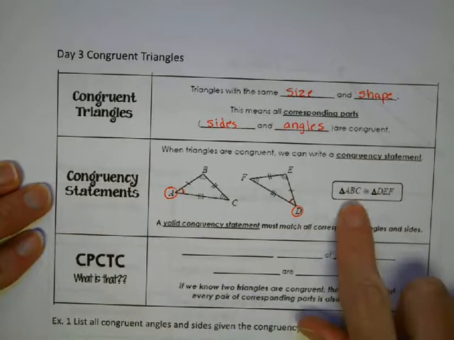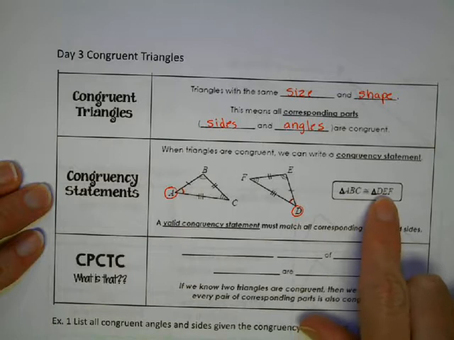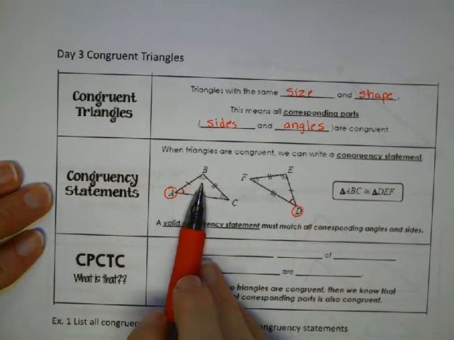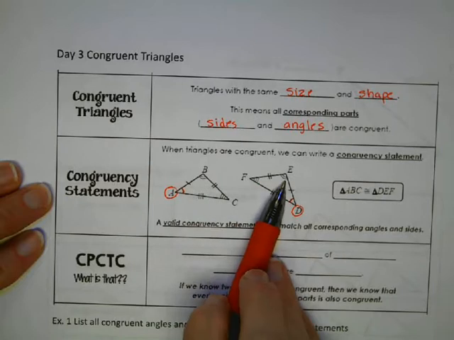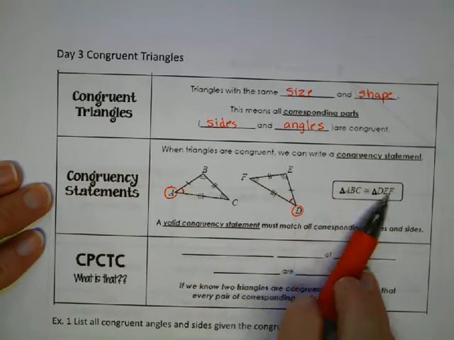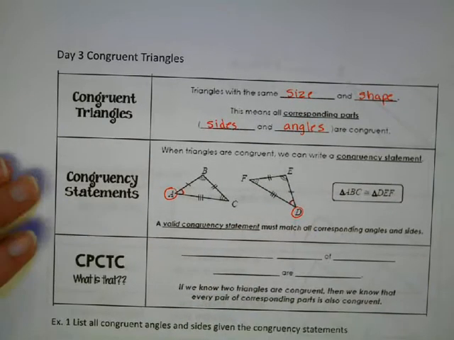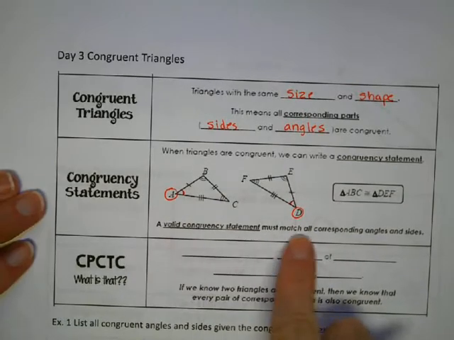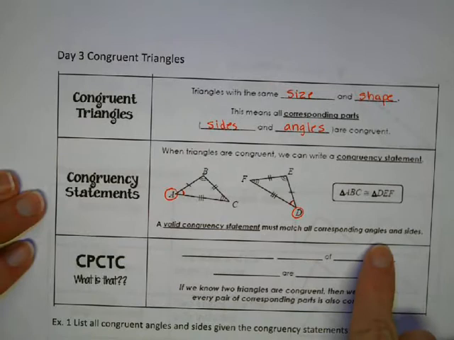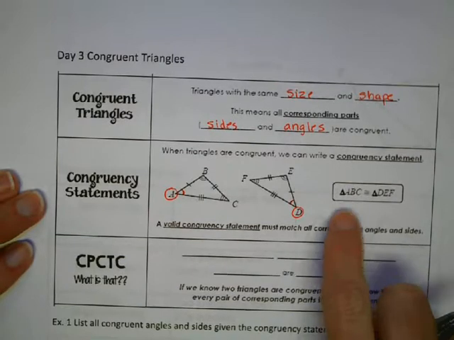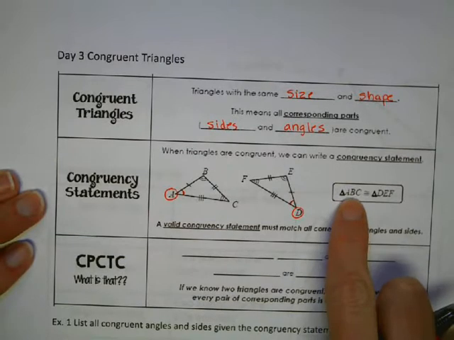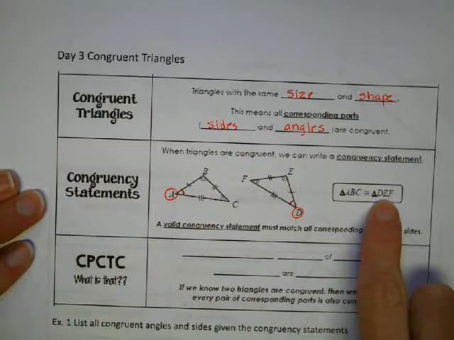When you're writing it, if the A goes first, then you have to put the D first in that triangle. They have to match up identically. B has two little lines, E has two little lines, so B and E have to match up in the same place in the congruency statement. A valid congruency statement must match all corresponding angles and sides together. Sides would be like segment AB is equal to segment DE, if you look at the marks in the picture.